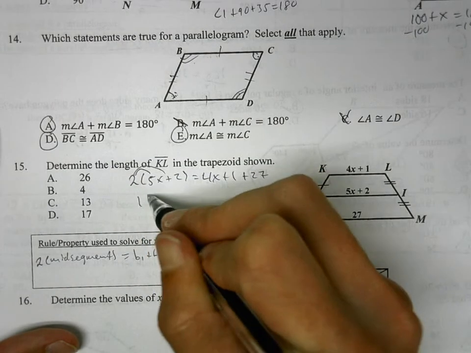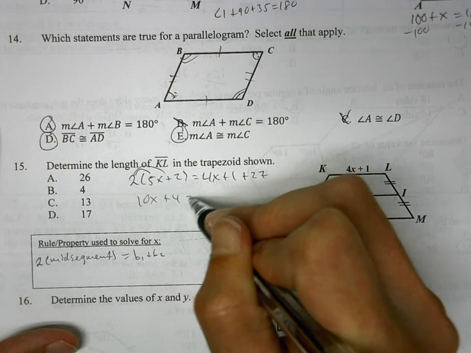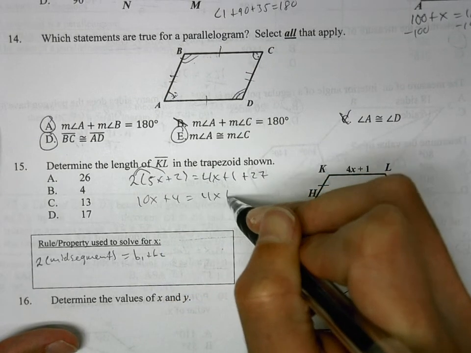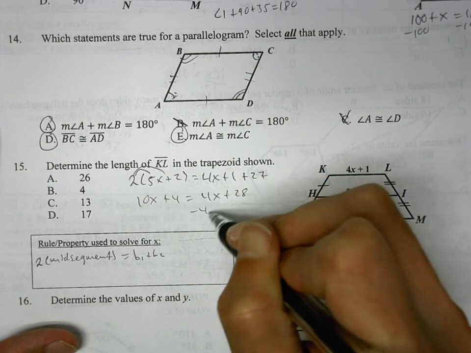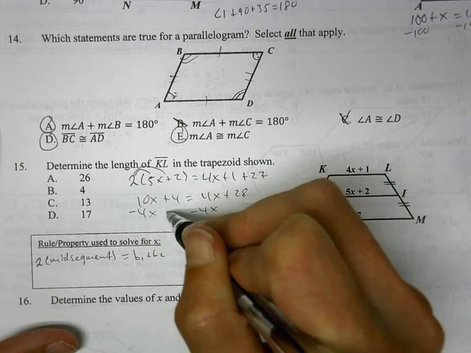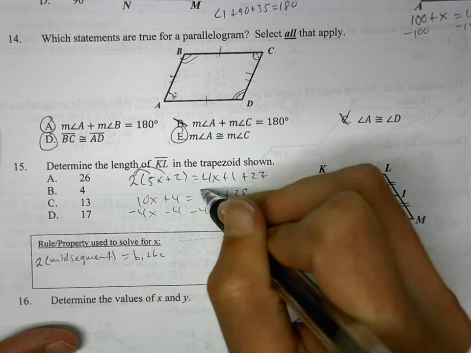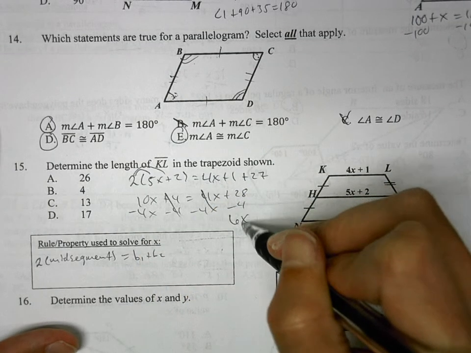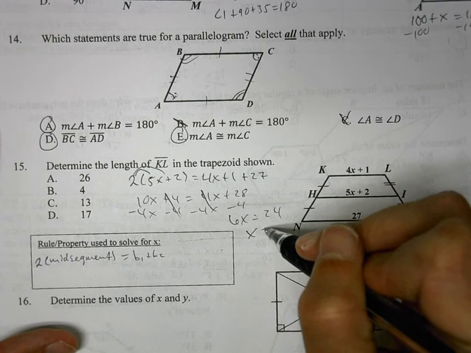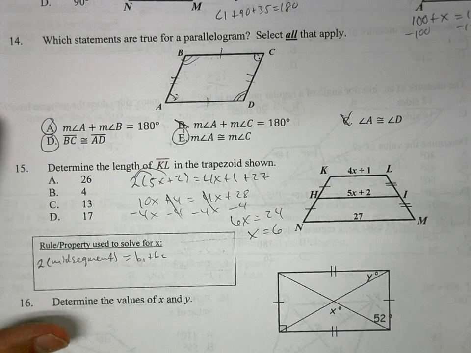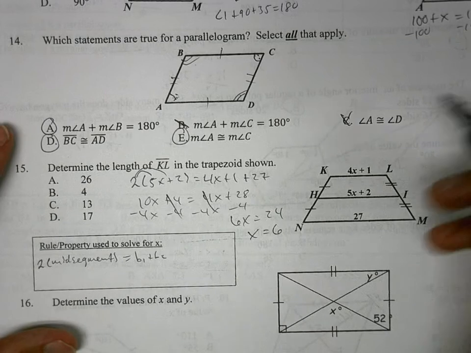Distribute. 10x plus 4 is equal to 4x plus 28. Subtract 4x on both sides, subtract 4 on both sides, and we get 6x is equal to 24, or x is equal to 4.